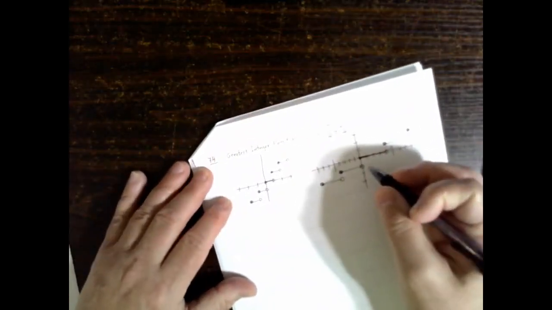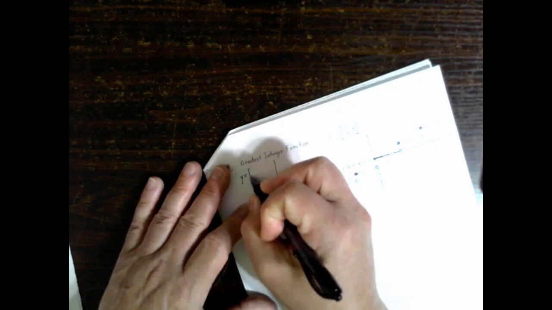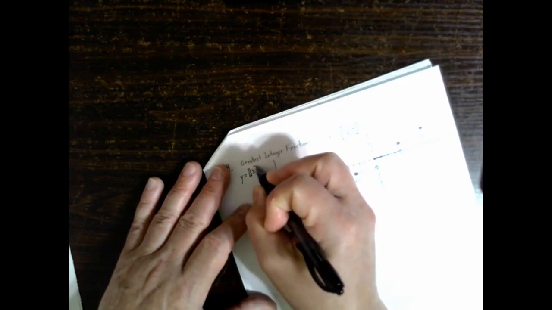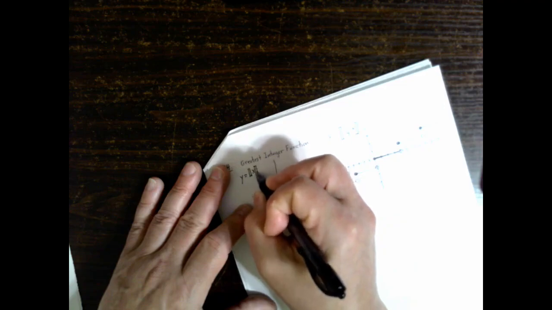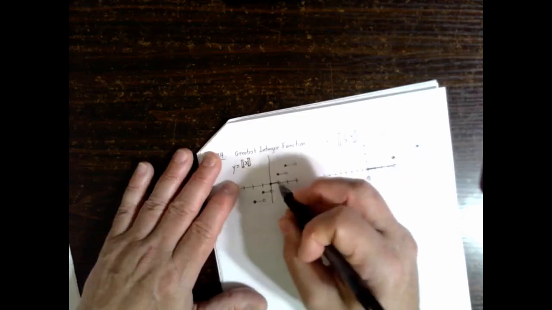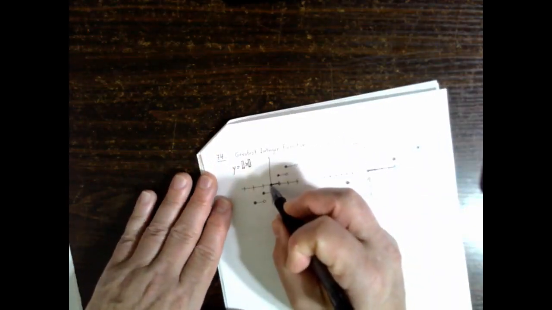Alright. 74 is the greatest integer function. It looks like this when you graph it, or when you look at it in a textbook. That's what it looks like. And what it does is it takes any number that you plug into it and rounds it down. So if you plug in 0, you get y coordinate of 0.